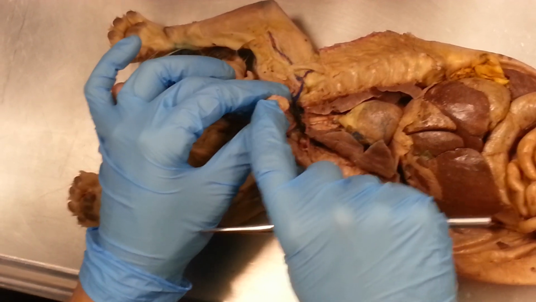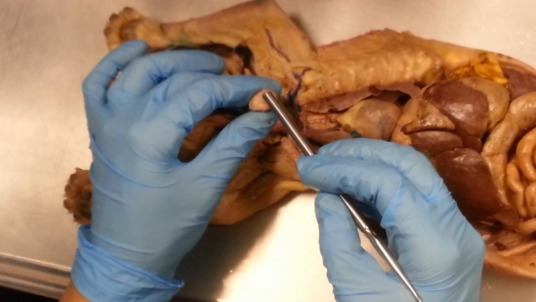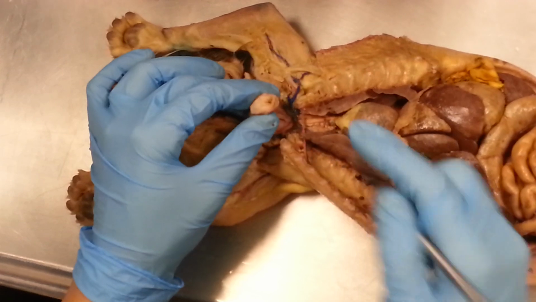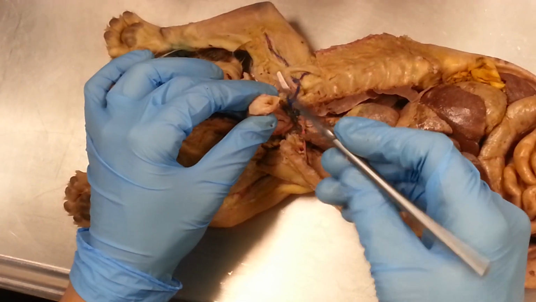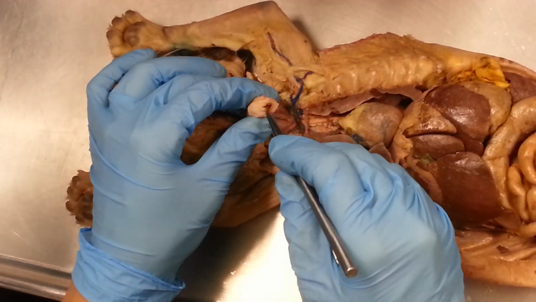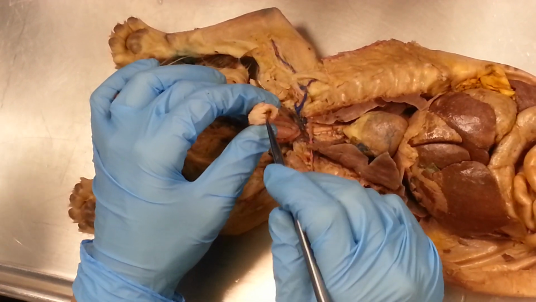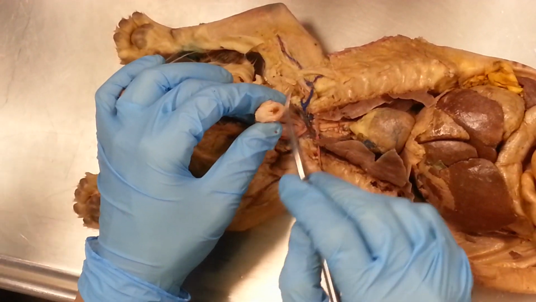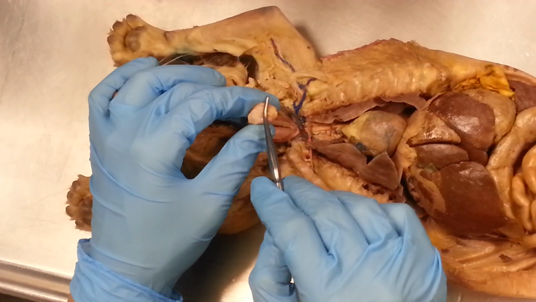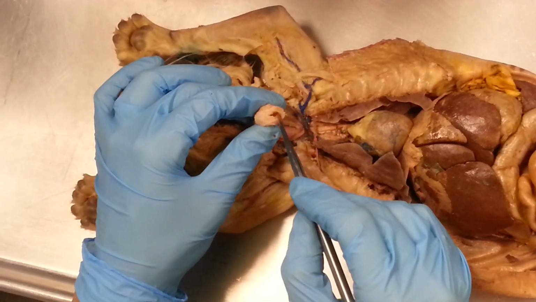If I swallow, this flap closes. This is my epiglottis, okay? This tongue-looking flap is the epiglottis. If I were to put a pin internal to that, you would know that I was pointing at the glottis. This is the epiglottis that covers up the glottis when I swallow, okay?